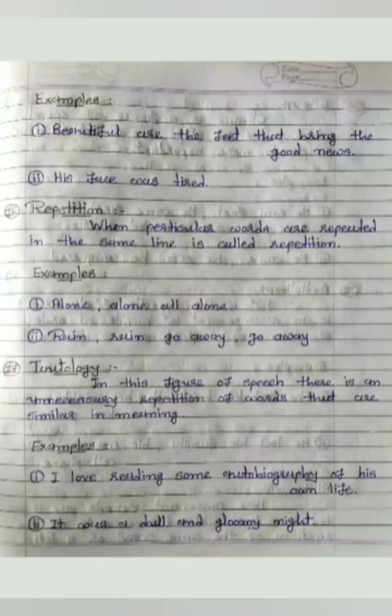Now, next is repetition. When particular words are repeated in the same line, it is called repetition. For example, "Alone, alone, all alone." In this line, alone word is repeated in the same line. That's why it is repetition. Likewise, "Rain, rain, go away, go away." In this line, rain and go away words are also repeated in the same line, that's why it is repetition.